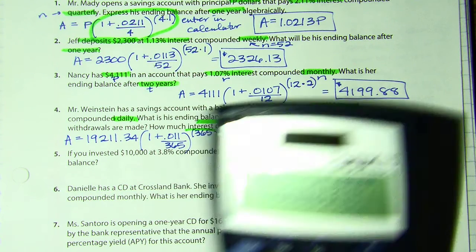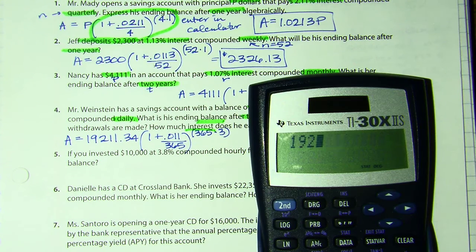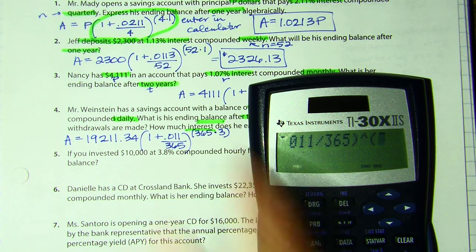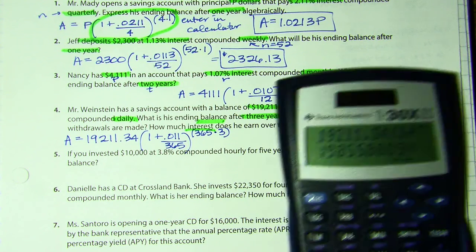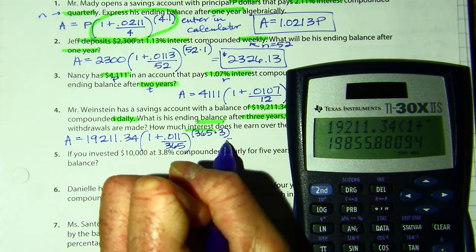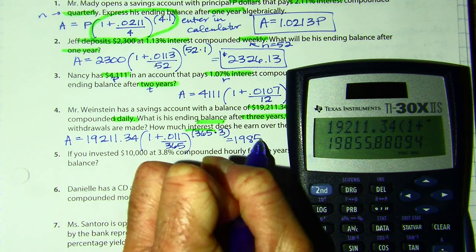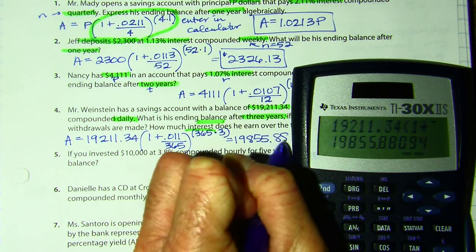Okay, so let's enter that in my calculator. 19,211.34, parentheses 1 plus 0.011, divided by 365 to the, and I have to put this exponent in parentheses because I don't know what 365 times 3 is. So make sure your exponent, if there's more than one number, is in parentheses. So 365 times 3. Okay, so I have $19,855.88.